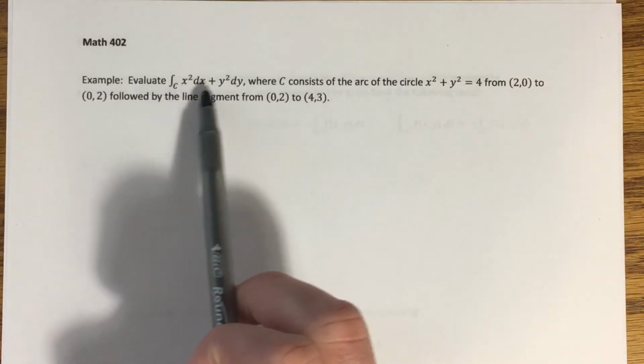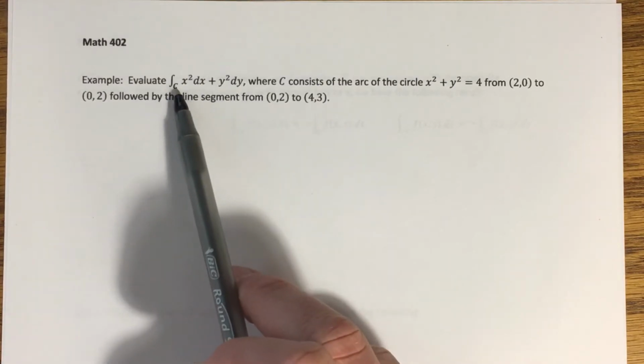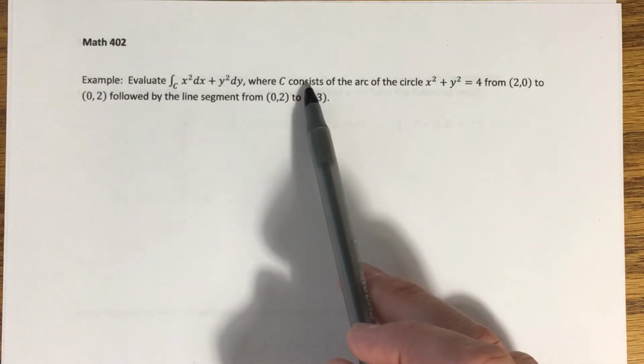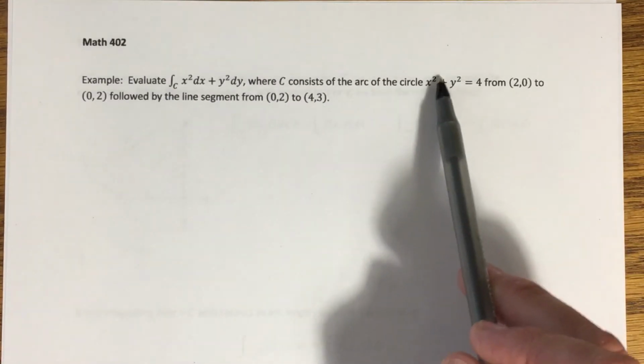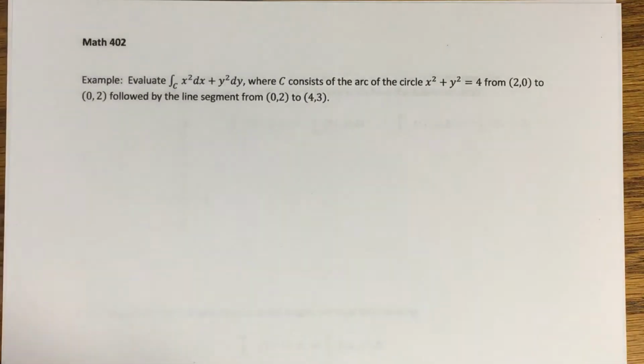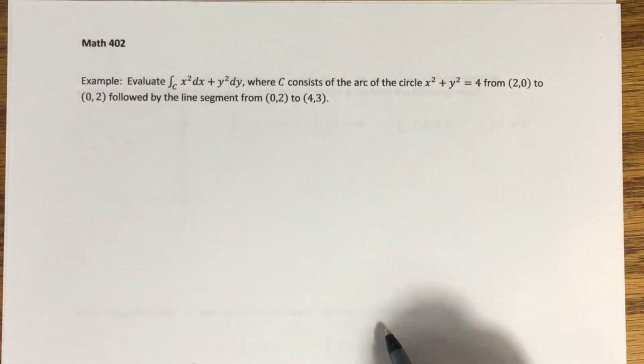I'd like to evaluate this line integral, x squared with respect to x plus y squared with respect to y over this curve C. And C is a piecewise smooth curve where it says it consists of the arc of the circle x squared plus y squared equals 4 from the point (2, 0) to (0, 2), followed by the line segment from (0, 2) to (4, 3).